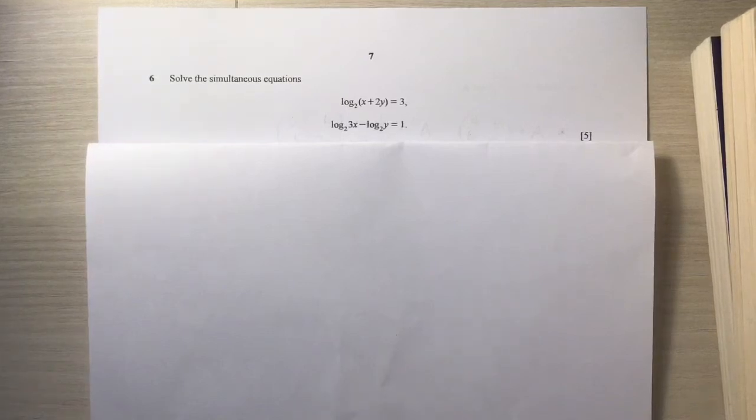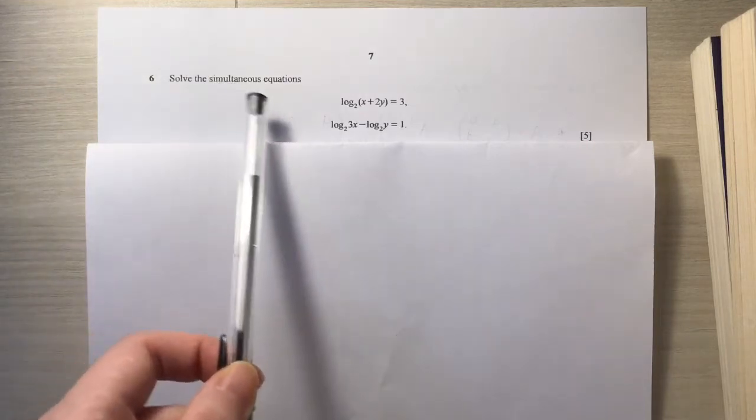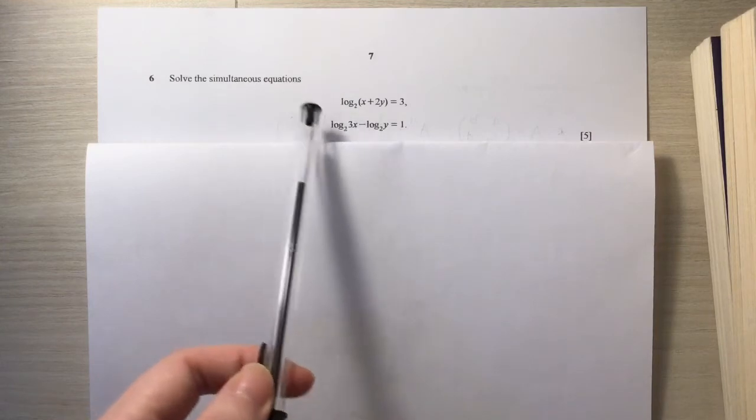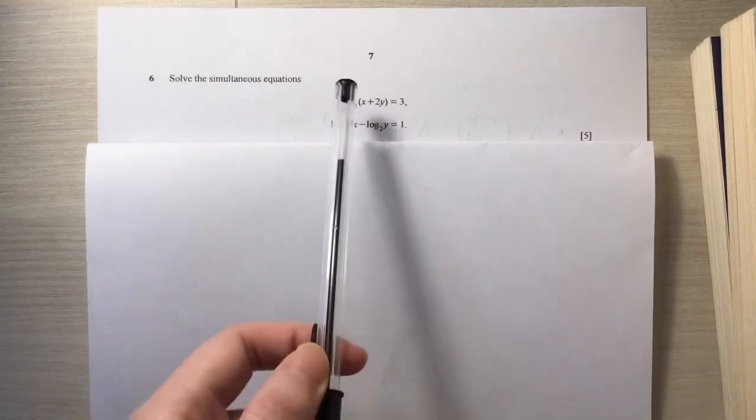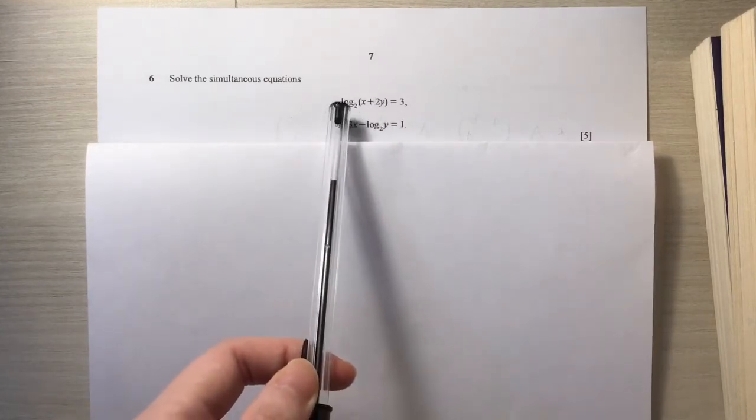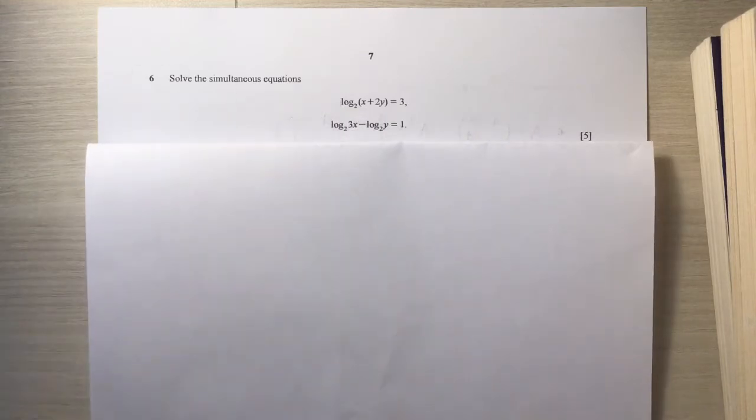Today I'll be solving question 6 in IGCSE past year paper 060623 October-November 2018 series from Additional Mathematics. Solve the simultaneous equation. As we can see, these two equations involve the log with the base 2.